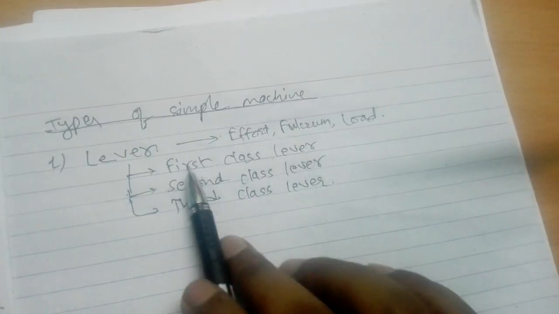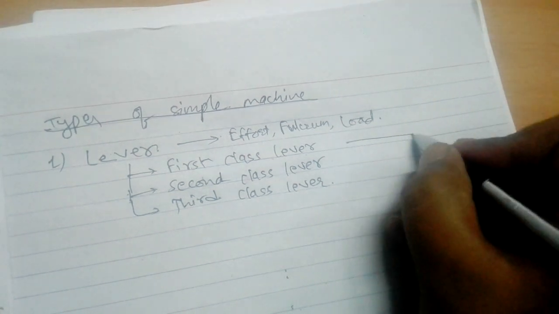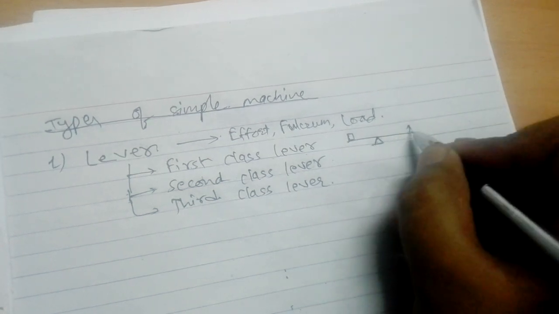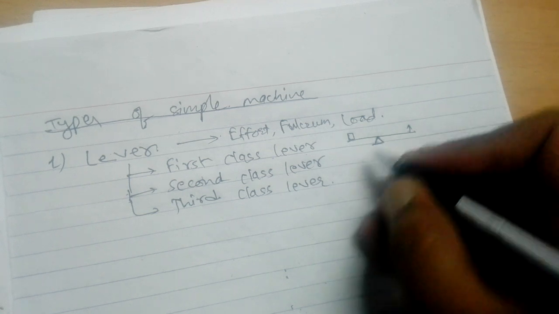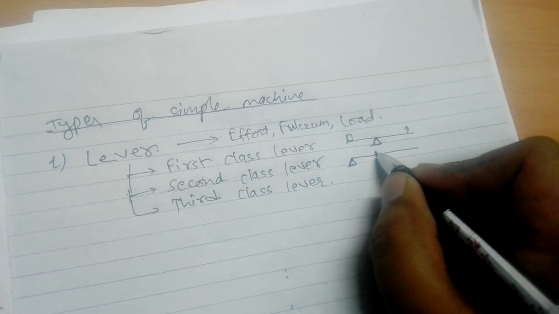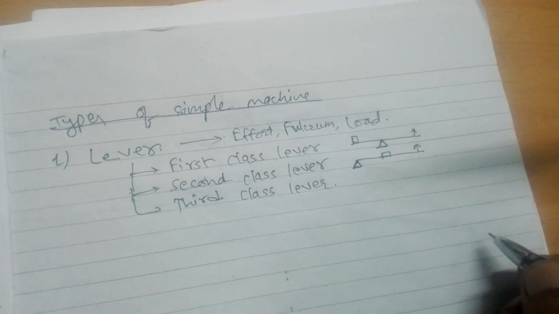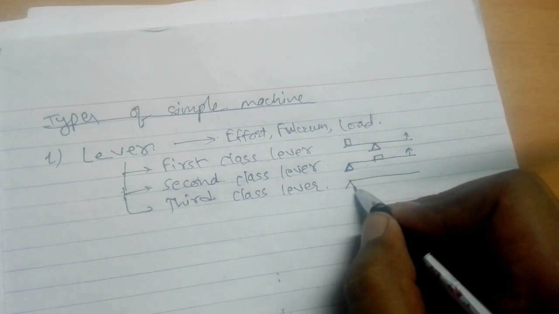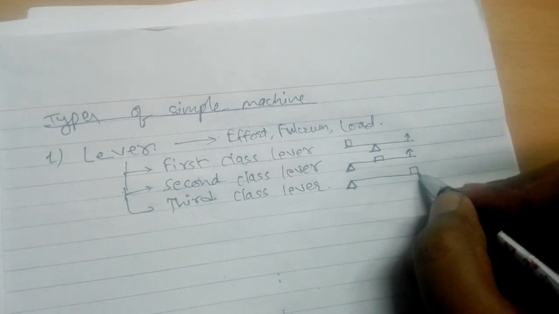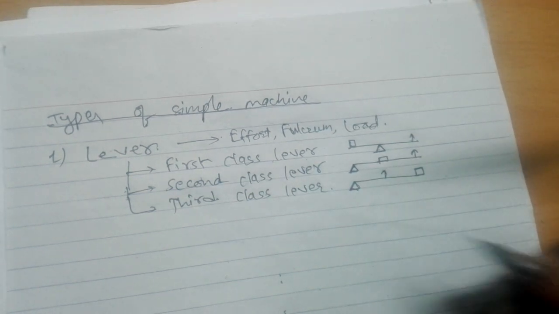Now, in case of a first class lever, the fulcrum lies in the middle, and the load lies on one side and the effort lies on the other side. In case of a second class lever, the fulcrum lies at one terminal, the load is in the middle, in the central part, and the effort is applied at the other terminal. And in case of a third class lever, once again the fulcrum is at one end, and the load is placed on the other terminal and the effort is applied in the middle. This is the third class lever.